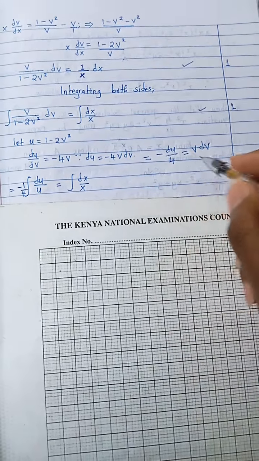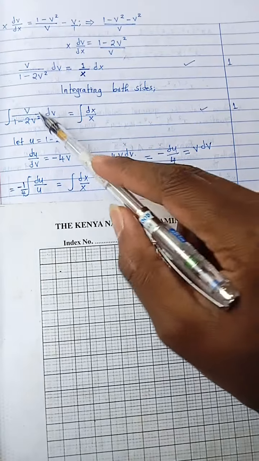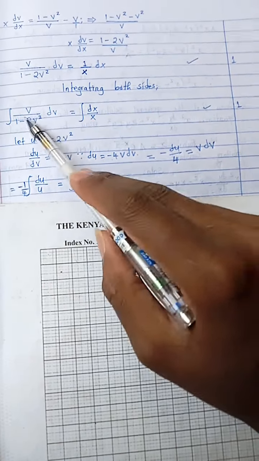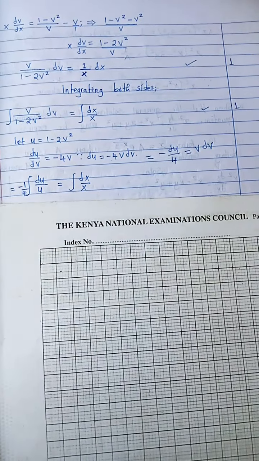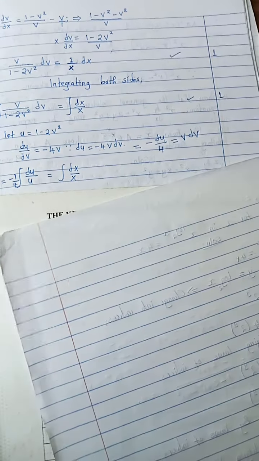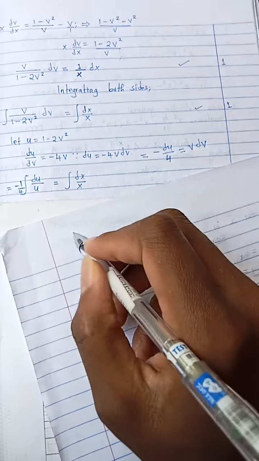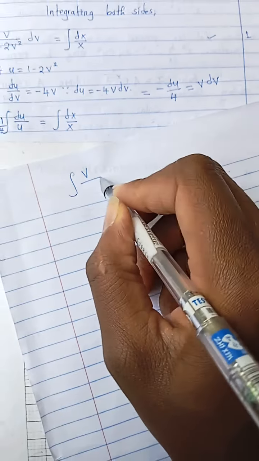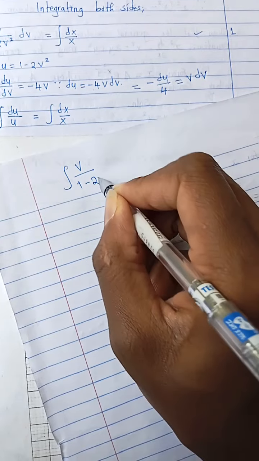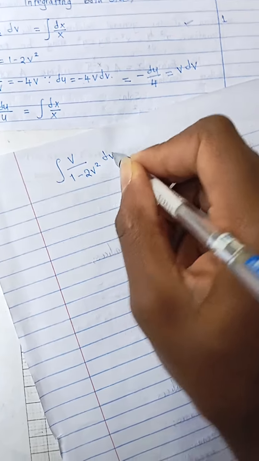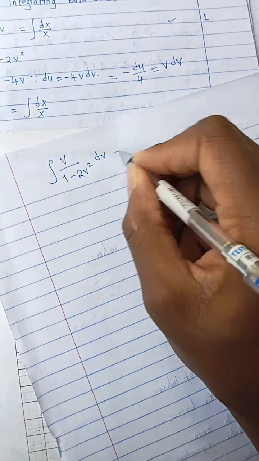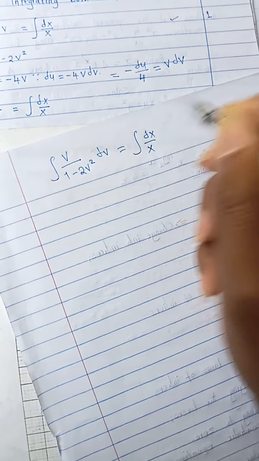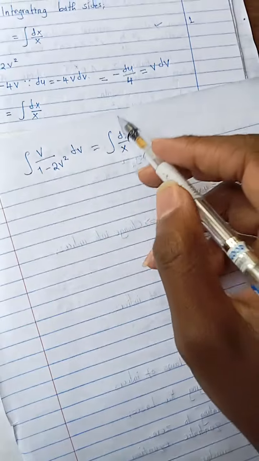So that means now this integral here, the integral of v over (1 minus 2v squared) dv, which is equivalent to the integral of dx over x, can simply be replaced.